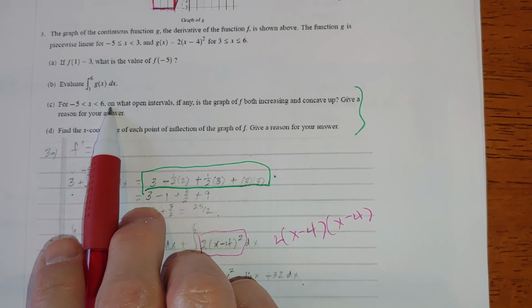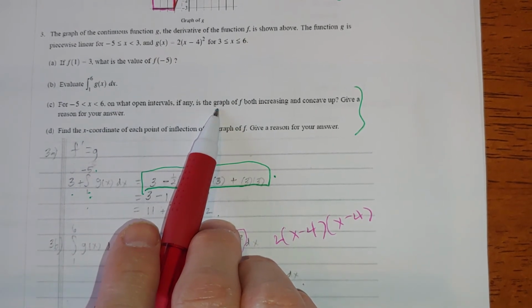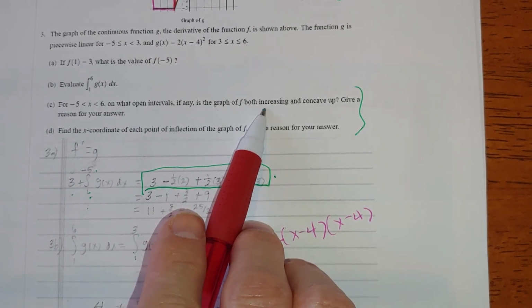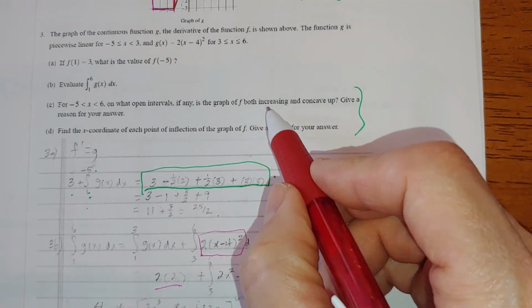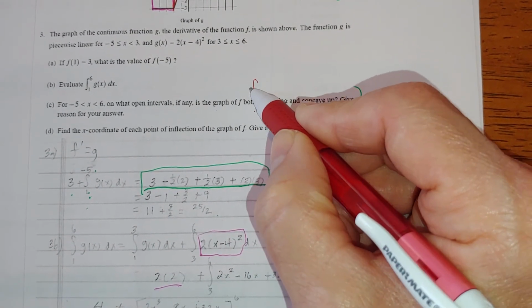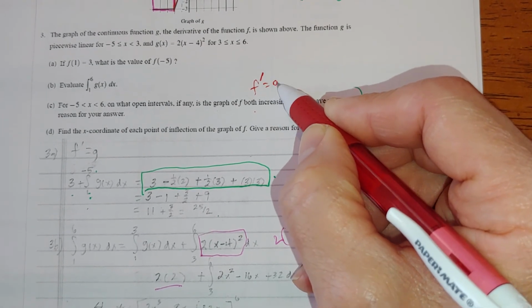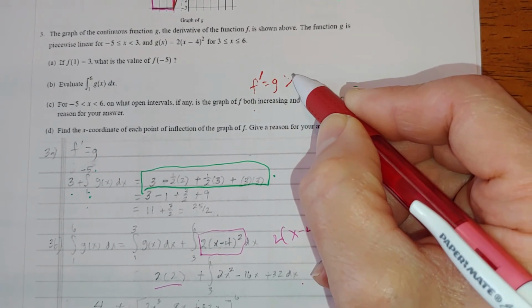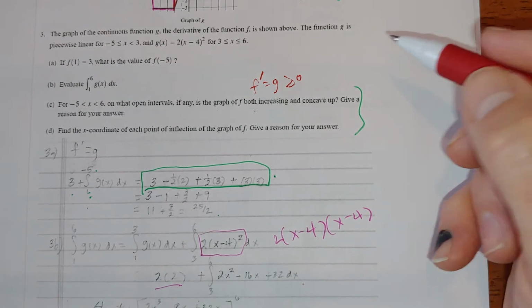From -5 to 6, on what open intervals, if any, is f both increasing and concave up? Now remember we have the graph of f prime, which is g, so increasing means that f prime, which is g, is greater than 0, is positive.